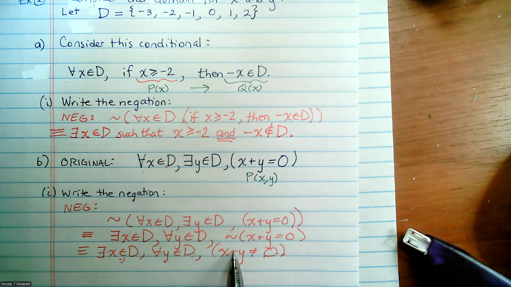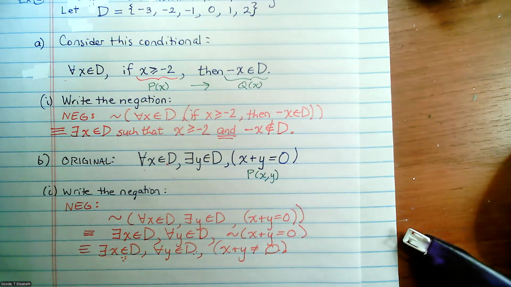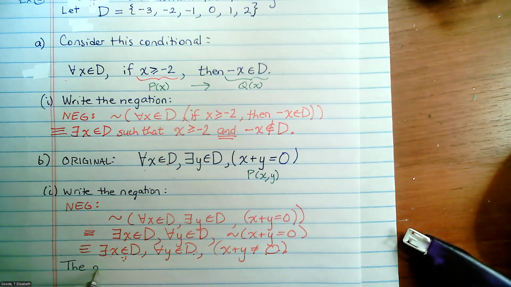For every y, -3 plus y will not equal 0. So you're right. The negation is true. The original is false.